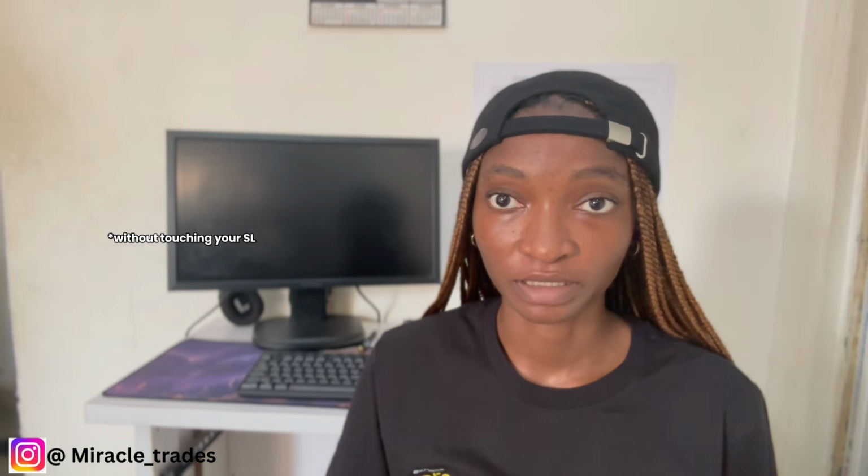I don't know if it's only me, but have you been in a trade and the next thing, price hits you out but the trade is still valid? Okay, that's spread. I'm going to explain what spread is. So without further ado, for those of you that are asking me, Mira, how do you select the pairs that you currently trade?